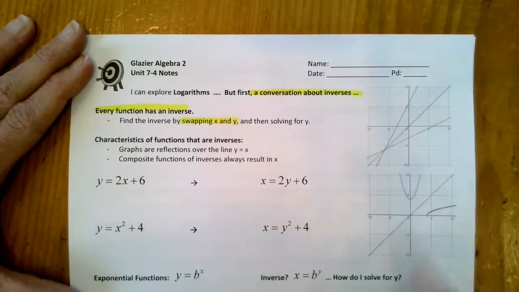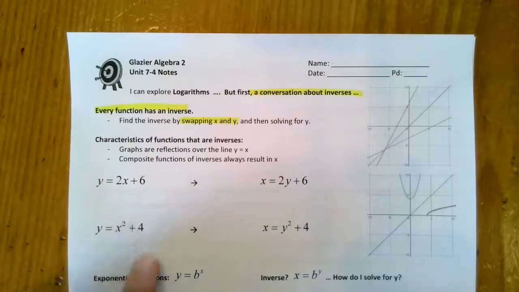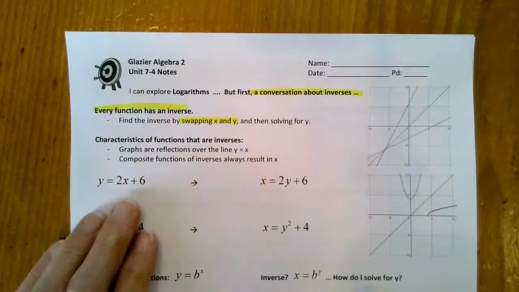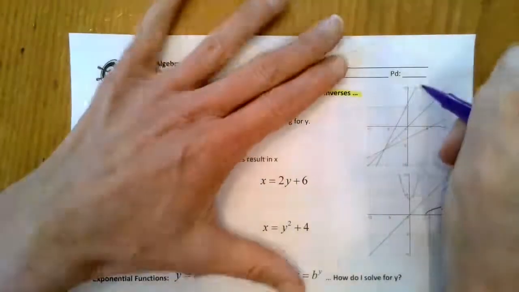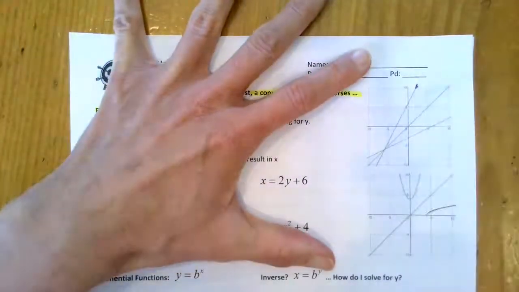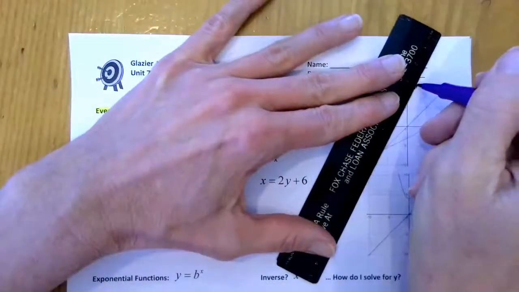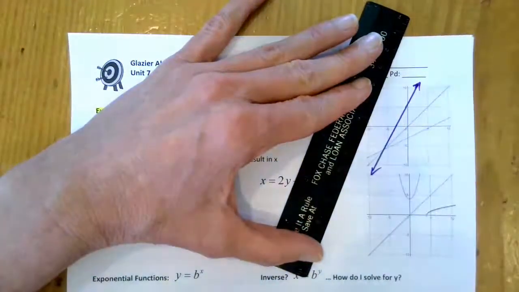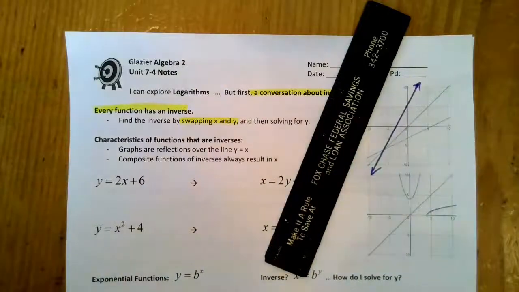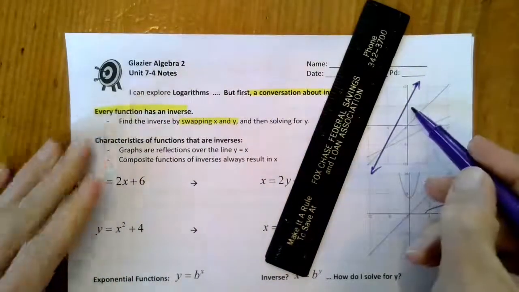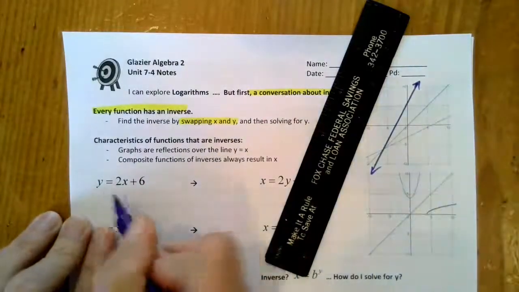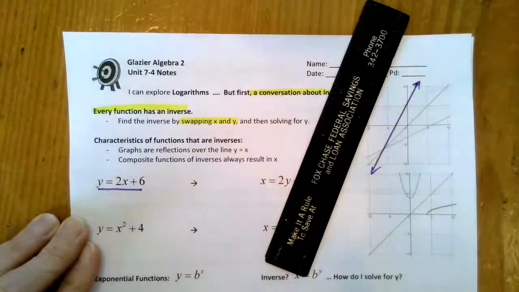So I want you to check out this graph over here. If I have this linear function of y is equal to 2x plus 6, that's going to be this value here, and I'll go ahead and get my straight edge. So I know that this is this linear equation because I can see it has a slope of 2 and an intercept of 6.